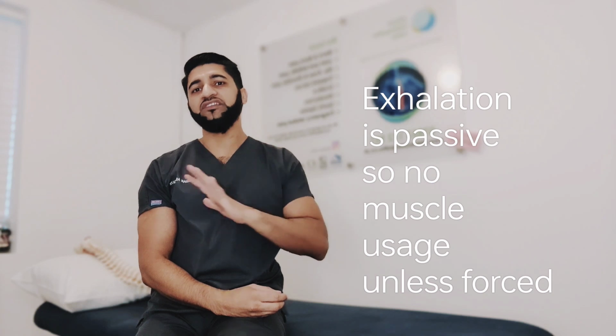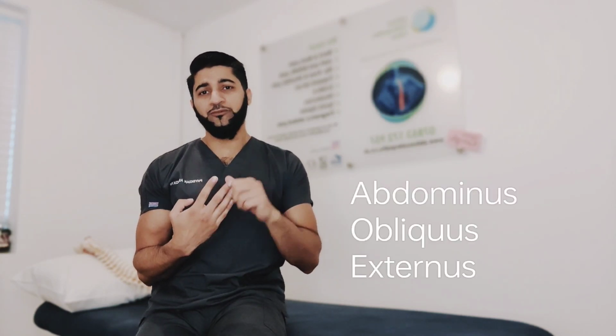Whereas with forced exhalation, because exhalation is primarily a passive process, no muscles are used during passive exhalation. It's just that the muscles switch off. When we do forced exhalation, we primarily use muscles of the abdomen, and there are four layers of the abdominal wall: your transversus abdominis, your rectus abdominis, your abdominis obliquus externus, and your abdominis obliquus internus. The outermost is the externus, then the internus, then the transverse.